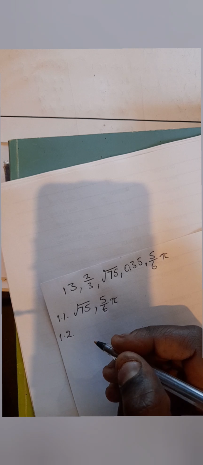Let's move along. 1.2 says, between which two consecutive integers does square root of 75 lie? Show all workings, do not use a calculator. Here we are going to first look at perfect squares.